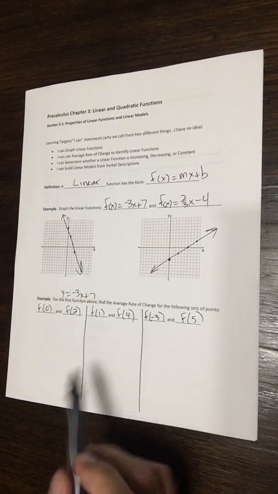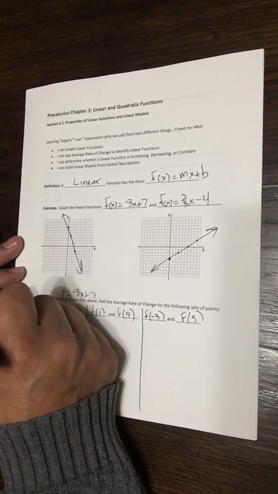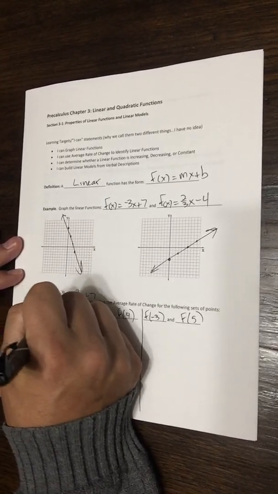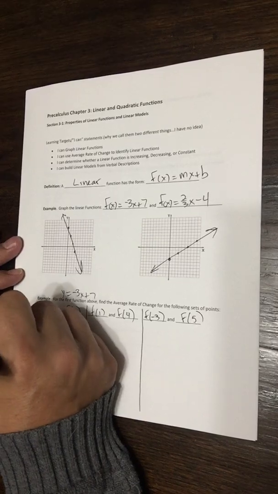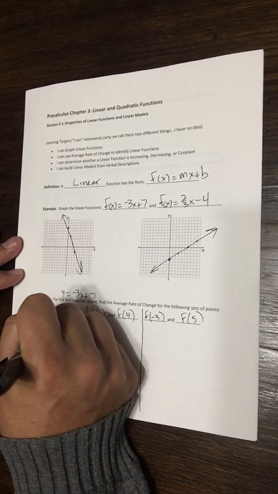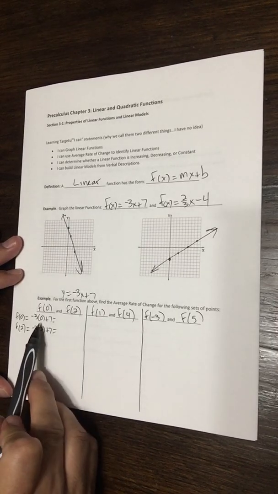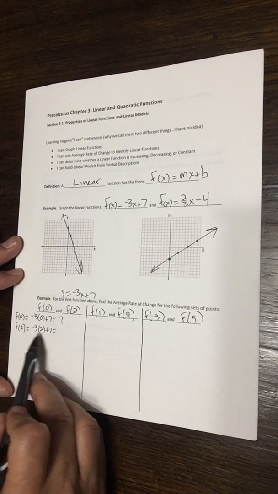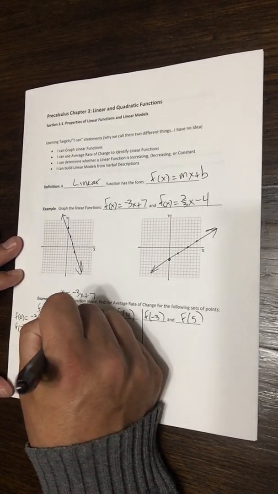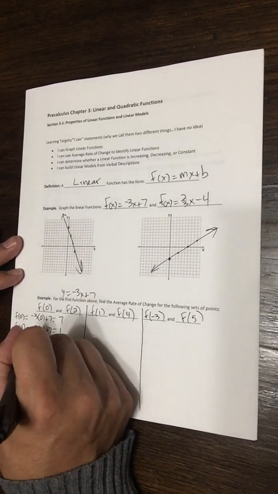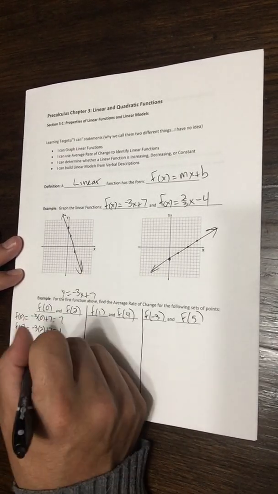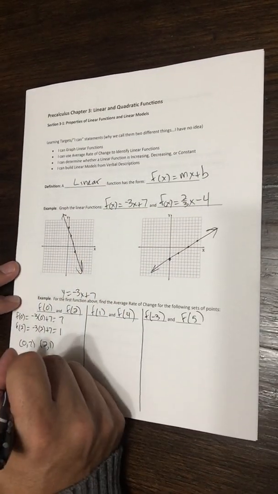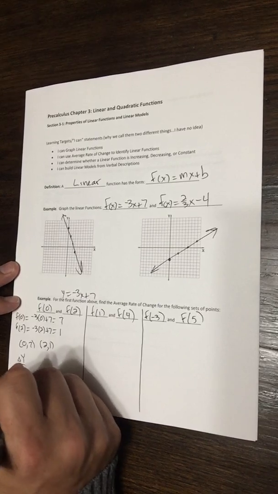Okay, to find average rate of change, you need x's and y's. I was told f of 0, so I'm going to put 0 into the function: negative 3 times 0 plus 7. I'm also going to find f of 2, which would be negative 3 times 2 plus 7. Well, this one's really easy to do. Anything times 0 is 0, and when I add 7, I get 7. Negative 3 times 2 is negative 6, and when I add 7, I get 1. So I have 2 points here, (0, 7), which I used to make the graph, by the way, and (2, 1), which I also used to make the graph. The average rate of change goes like this, the change in y over the change in x.